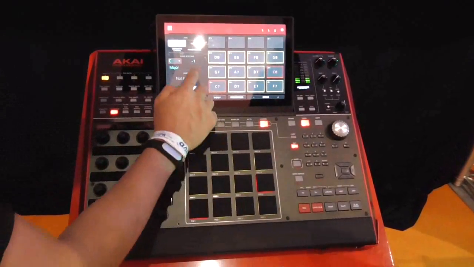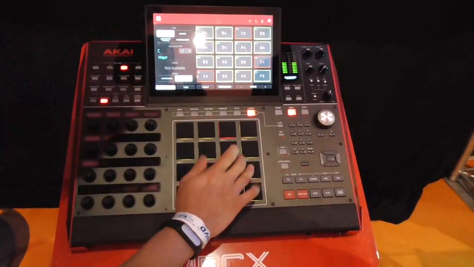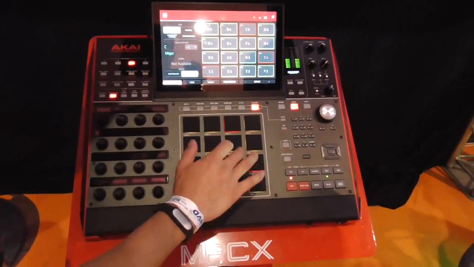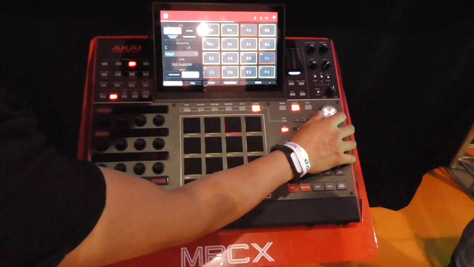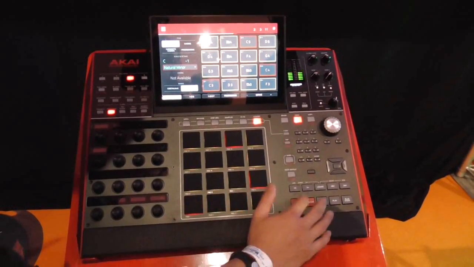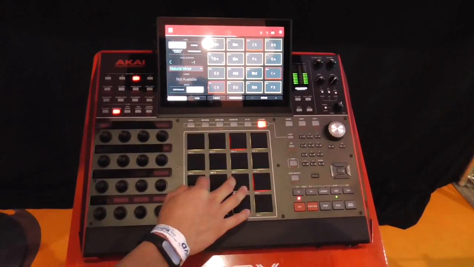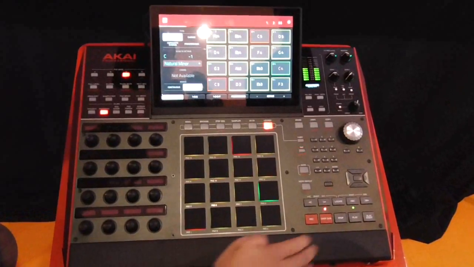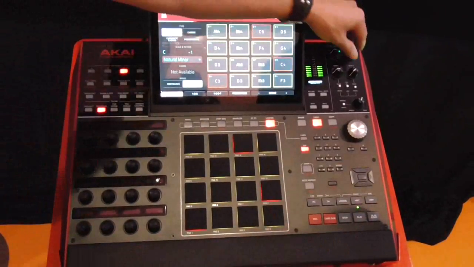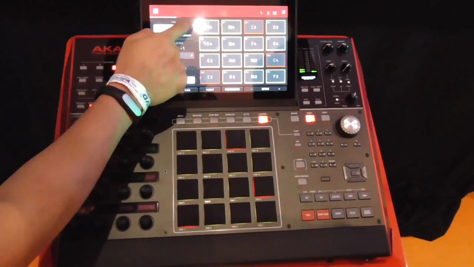See, a little too high. So 1, 2, 3. Oh, that's crap. 1, 2, 3. Yeah. Oh, I can go for chords also.